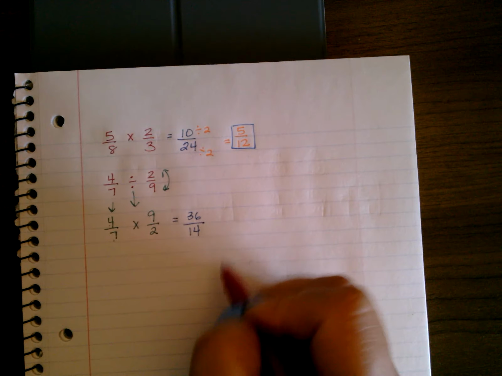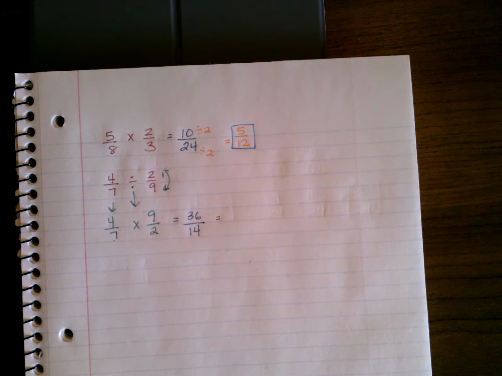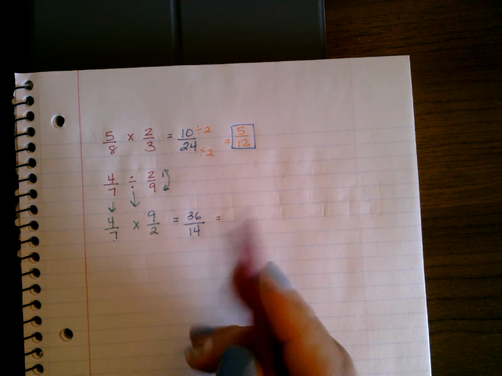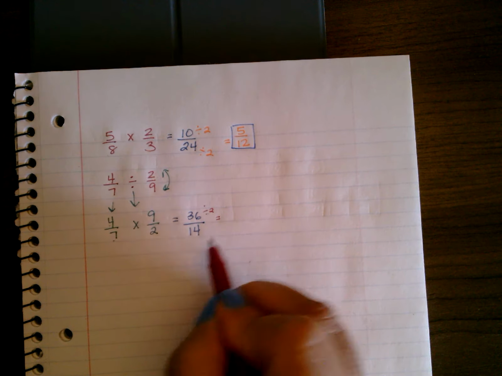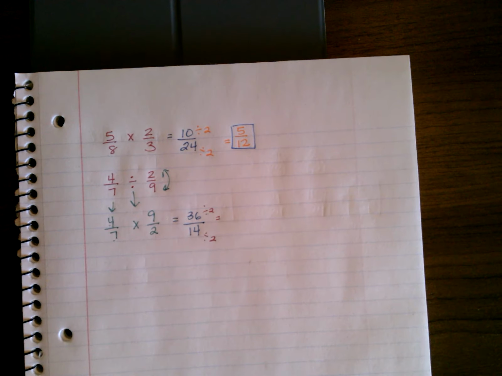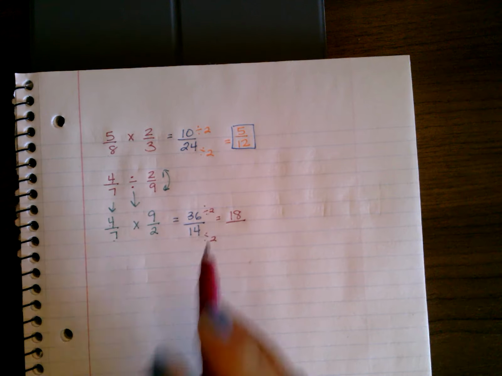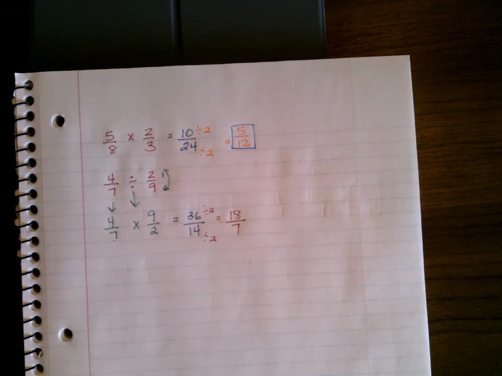There is a couple ways of approaching this one. I always try to make it as simple as possible. Again, I notice both of these are even numbers, so I'm going to make the numbers a little smaller by dividing by 2. Half of 36 is 18. Half of 14 is 7.